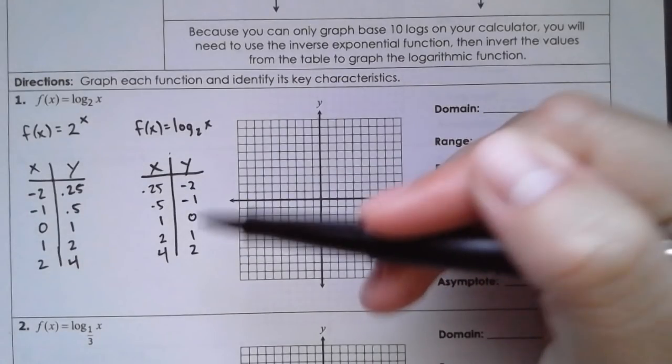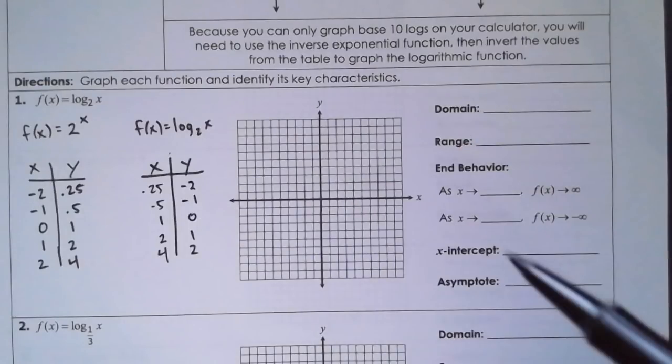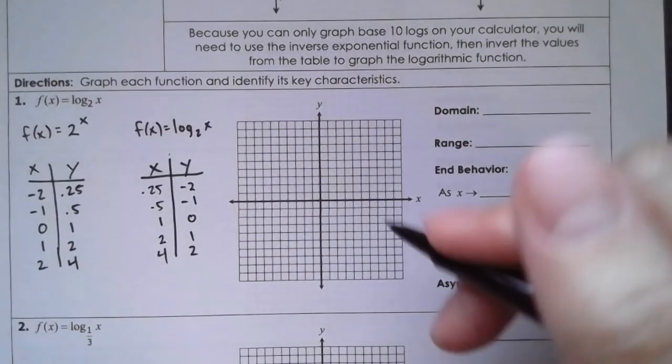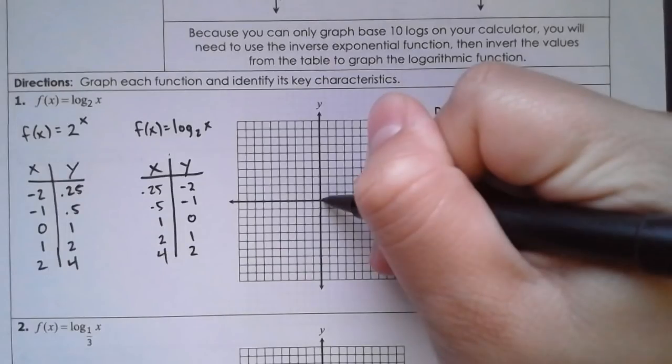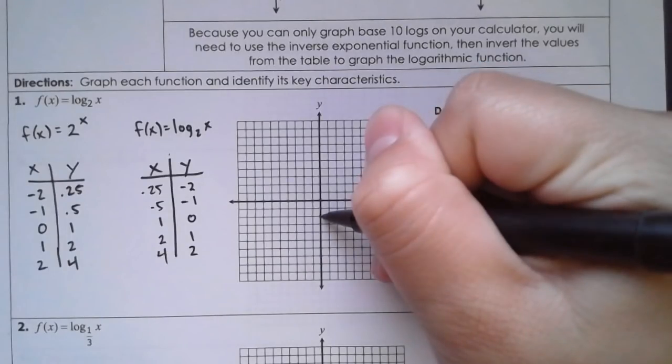My x is 0.25, y is -2, so I'm somewhere there.